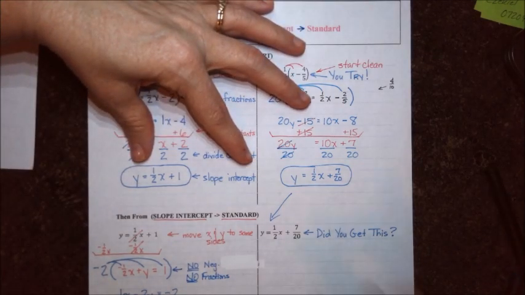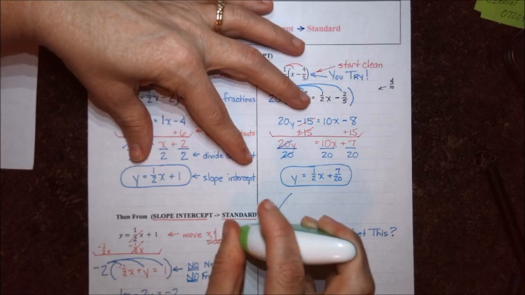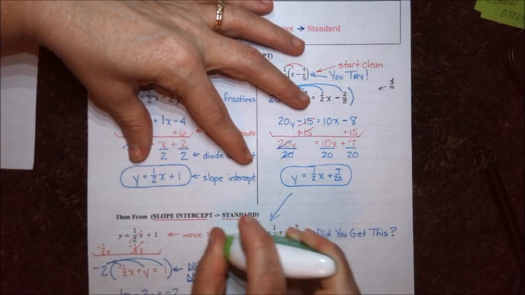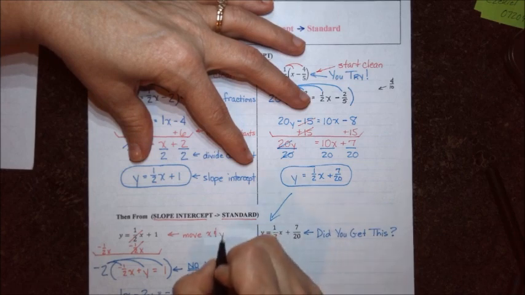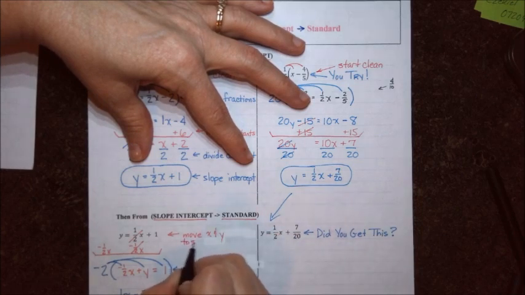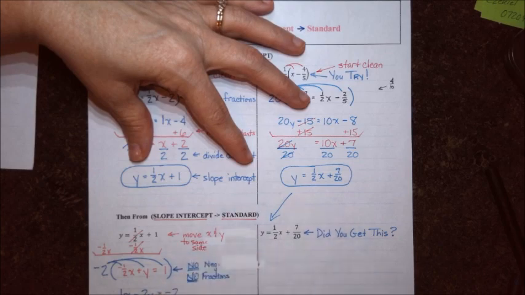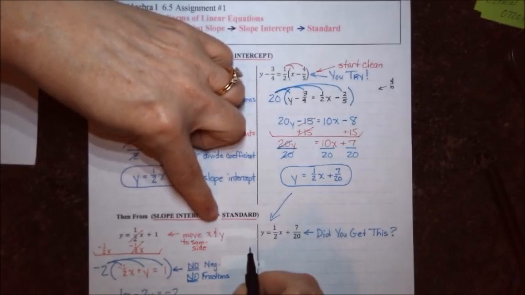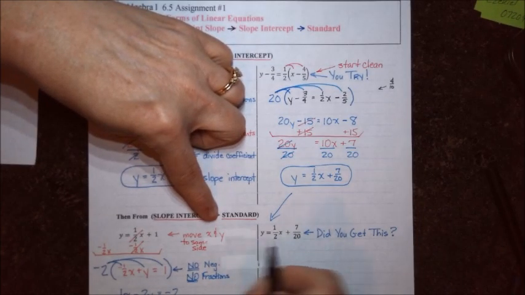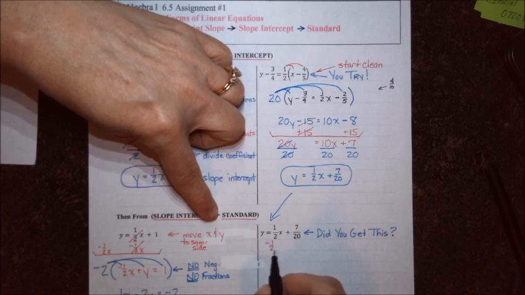All right, there we go. I'm trying to match my notes, you guys, so bear with me. That's what happens. Hazards of working at home.